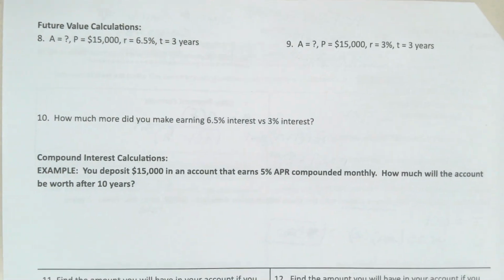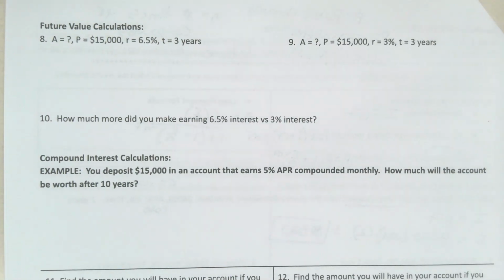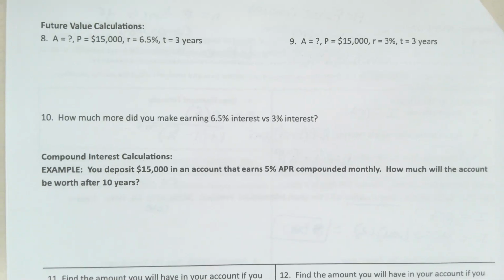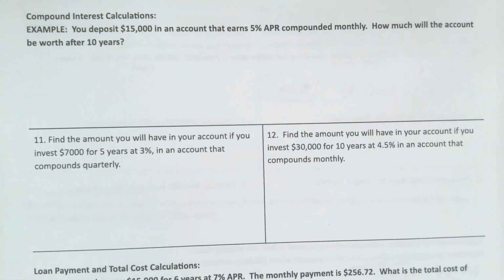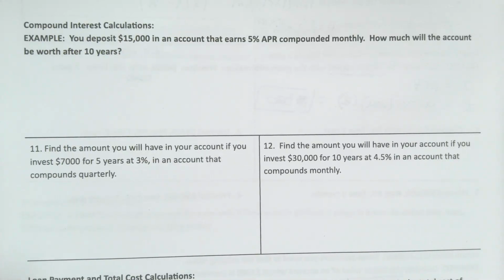I have some more future value calculations. That's the same as the other side. Compound interest.